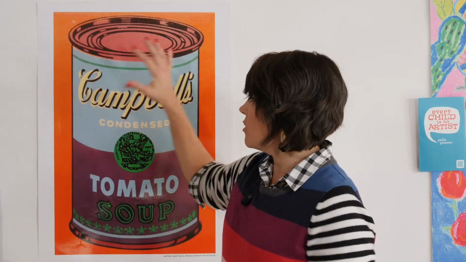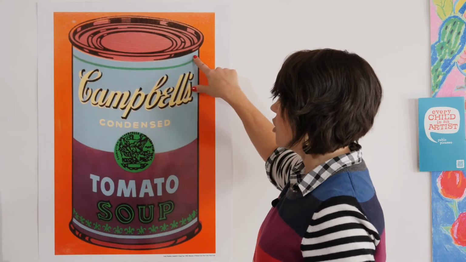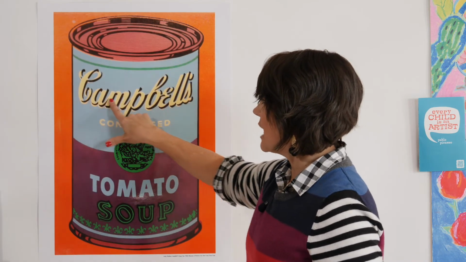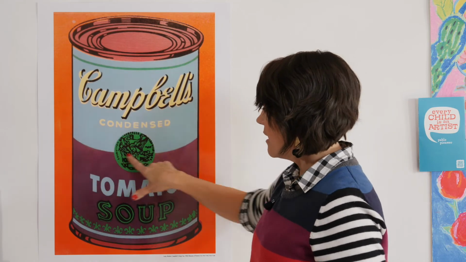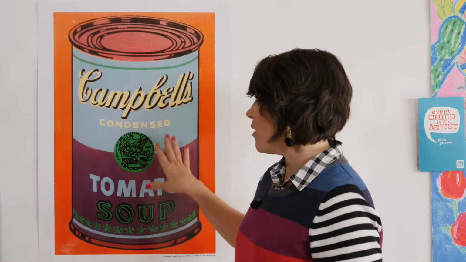Another thing is that when you have a cylinder, it's round. So if you have a straight line on a cylinder, then it turns into a curved line. So notice that this top line is curved. If we could draw a line through Campbell's, it's slightly curved. Our middle line and even these lines down here, they're all going to be a little bit curved because they're going around a cylinder.